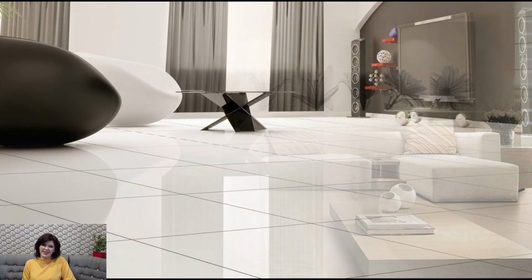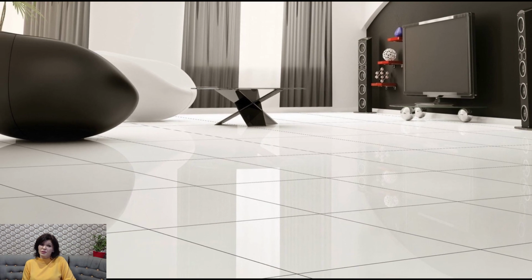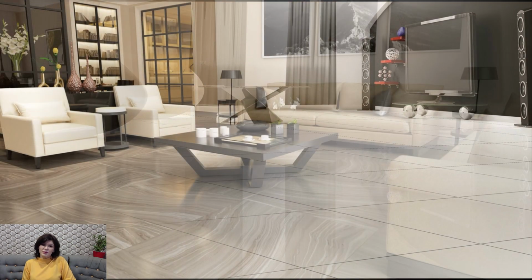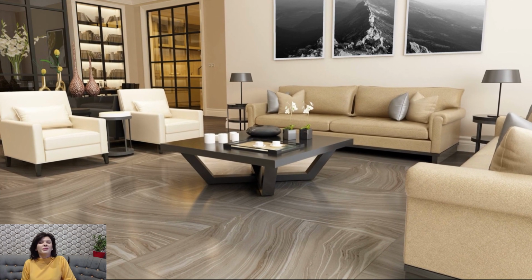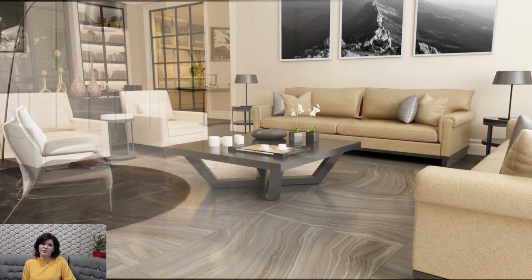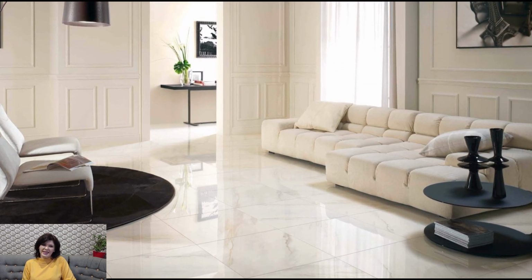Large format tiles with a smooth, polished finish contribute to a sense of expansiveness, creating a seamless visual flow that complements the contemporary design ethos. Neutral color palettes, such as shades of gray, beige, or muted earth tones, are commonly chosen to establish a versatile backdrop for various design elements.